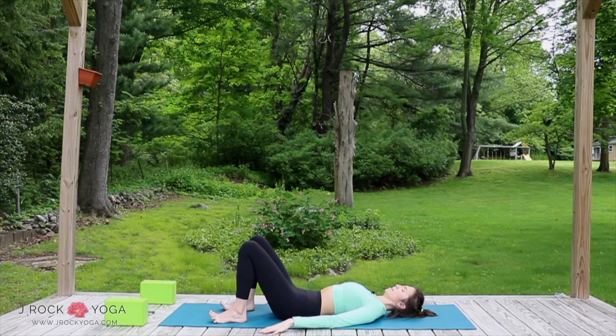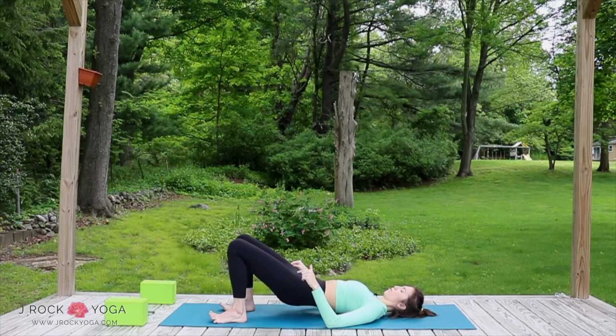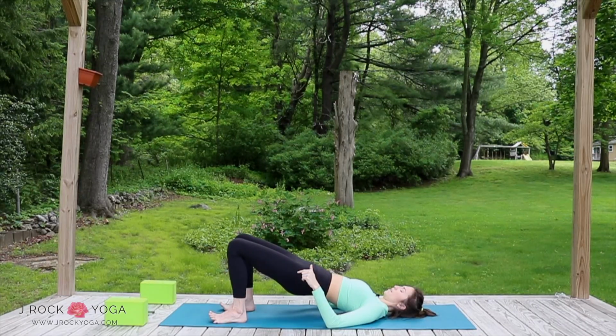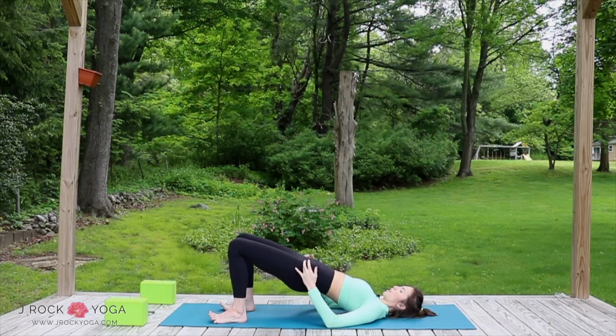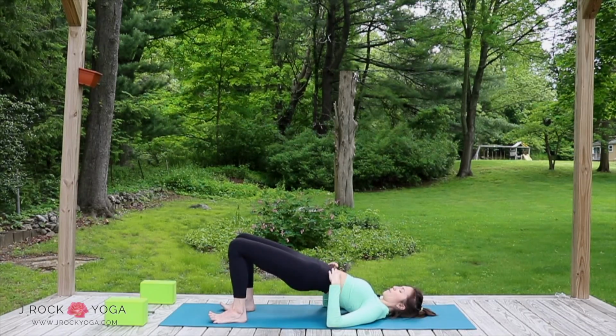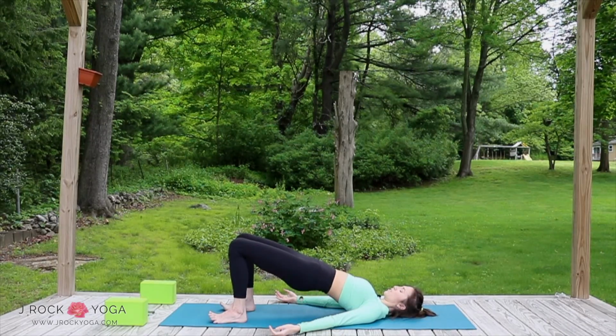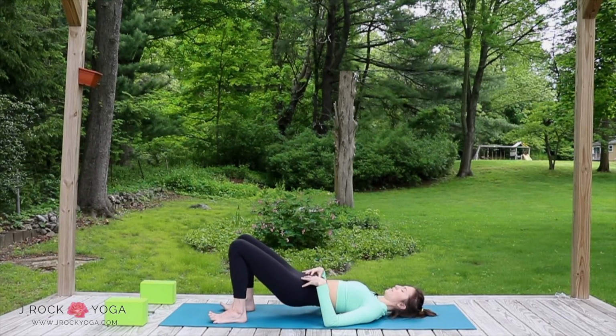Take an inhale here, and as you exhale, root into your heels and just gently press through the heels, lifting the hips. You'll feel a stretch in the front of the hip flexors. The glutes will be engaged. The core will be engaged. Good. Let's hold for 3. Let's hold for 2. And 1, all the way back down.